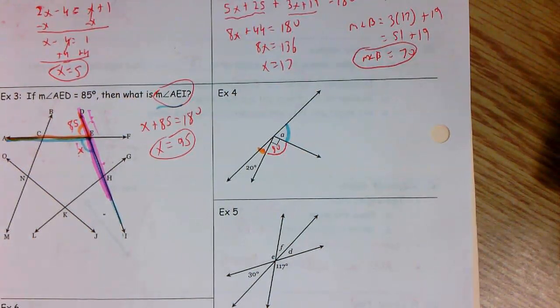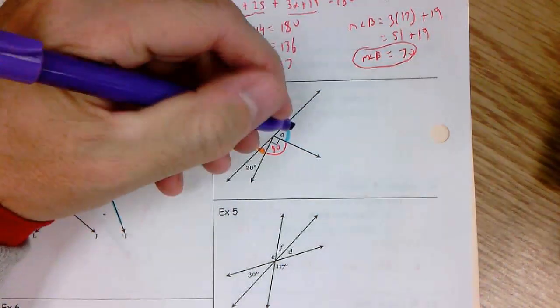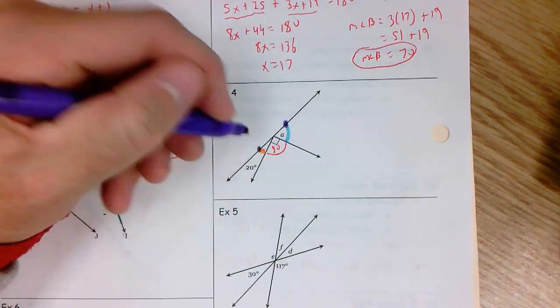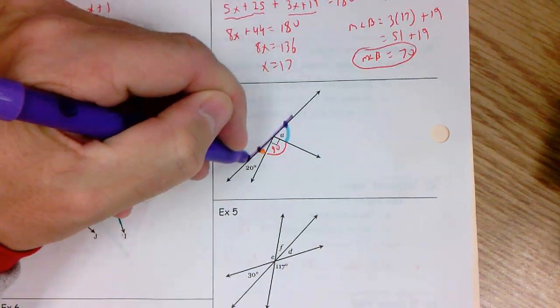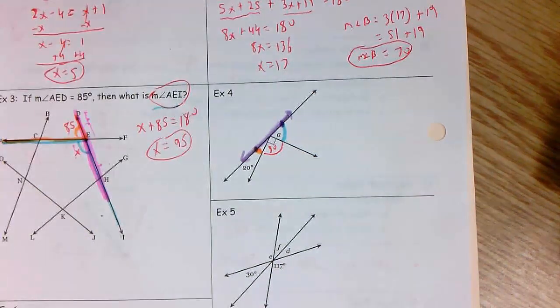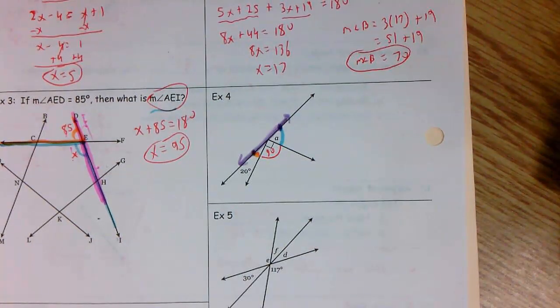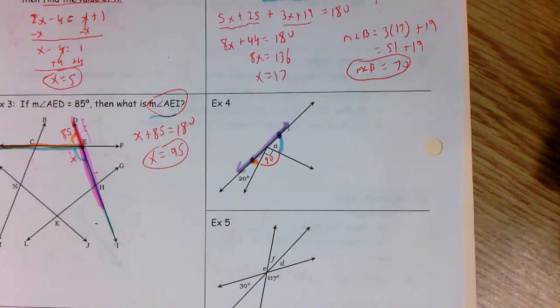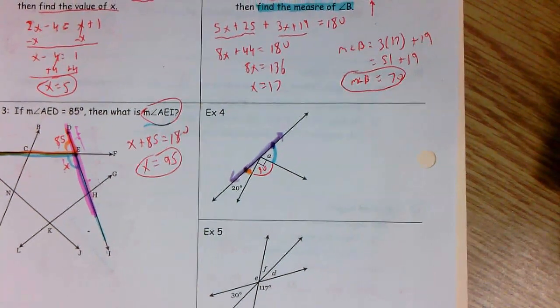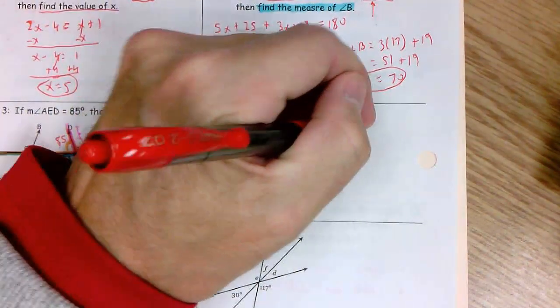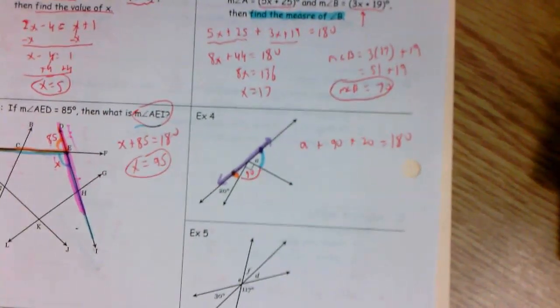Now, this is not a linear pair. However, it's the same concept. Look where the blue angle, the outside of the blue angle and the outside of the orange angle together make a straight line, which means that all 3 of these angles together make a straight line, so all 3 of them add up to 180. Or A plus 90 plus 20, the 3 angles add up to 180.